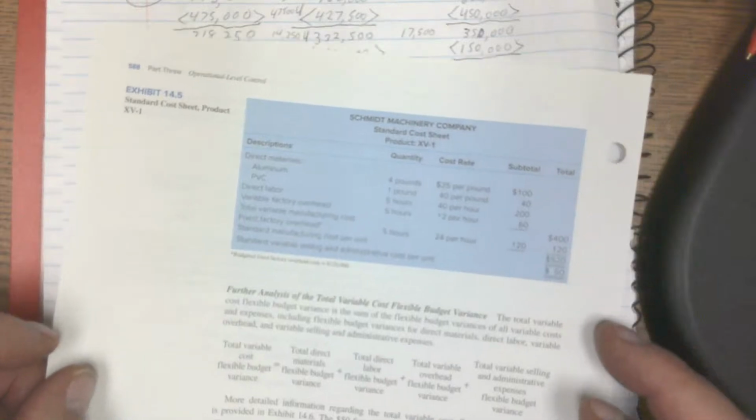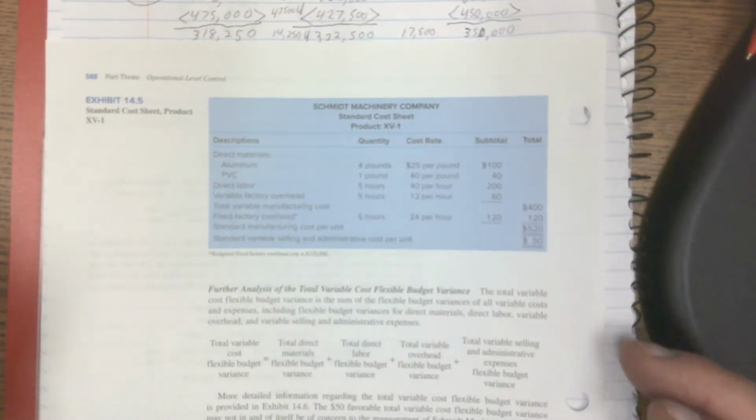All right, so that Exhibit 14-5 is on page 588.